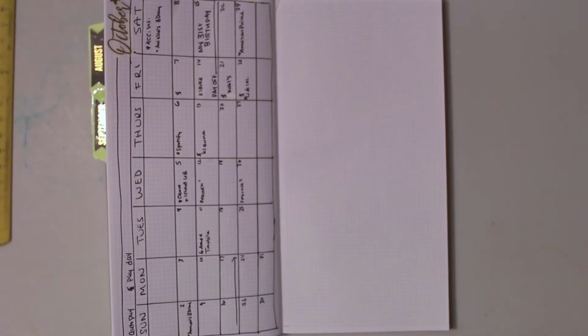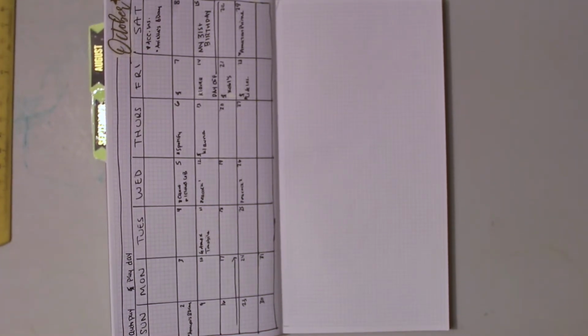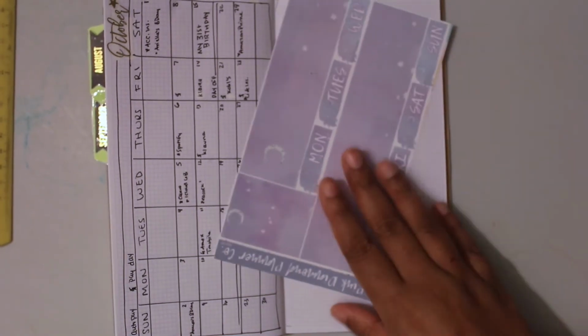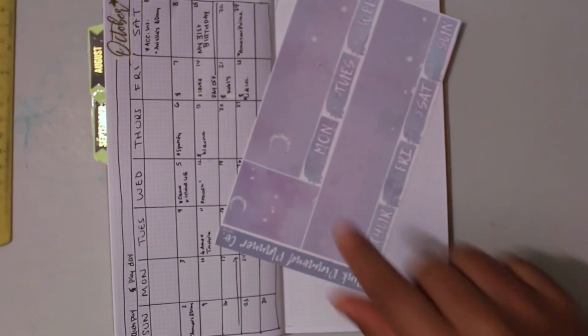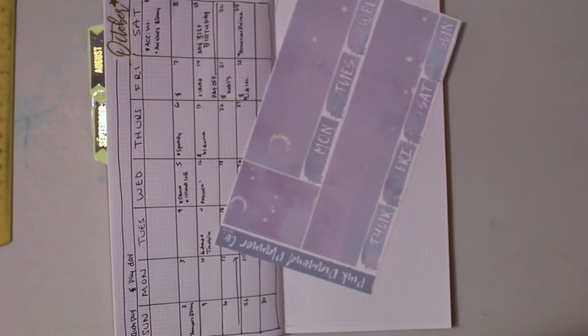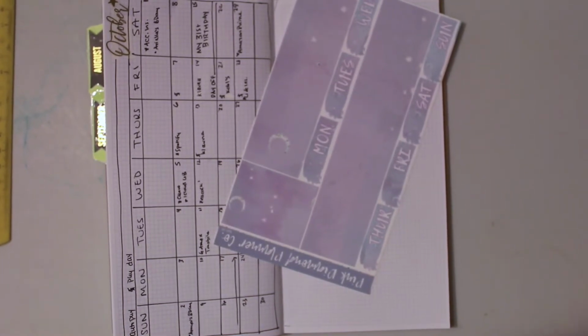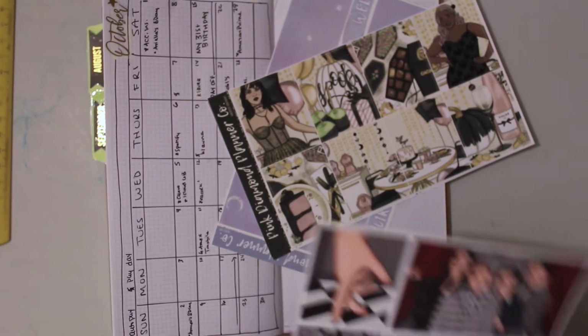Here's where things are going to get a little tricky because I don't know exactly what I want to do. I have my spreads mapped out that I want to do, and some of those I will be sharing, like my birthday spread and Halloween spread. But it's like, I don't know. So I have this here. I'm looking more so at the strips more than anything. And then what else do I have? Where's my birthday kit? Then I also have this kit, and then some of these.